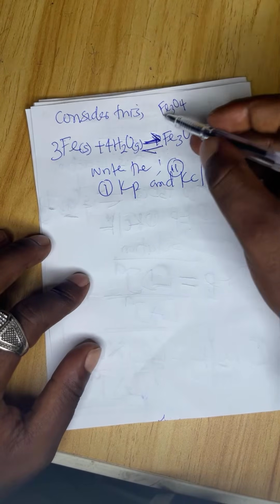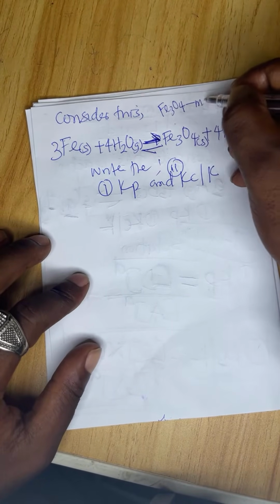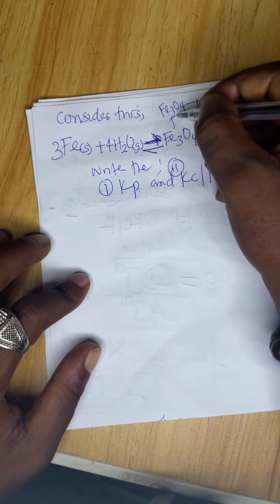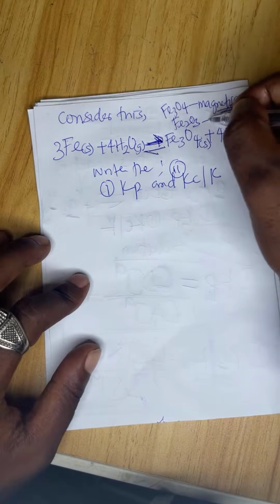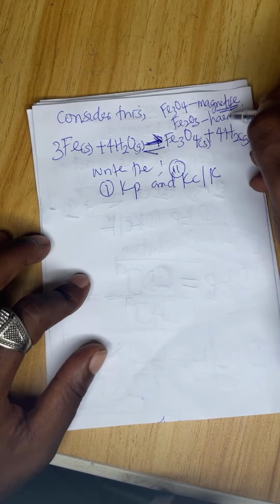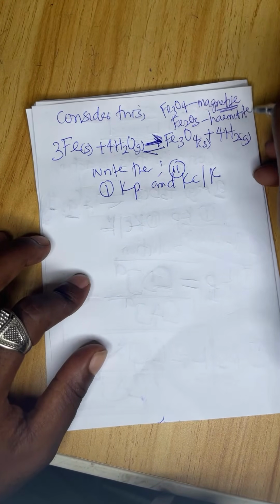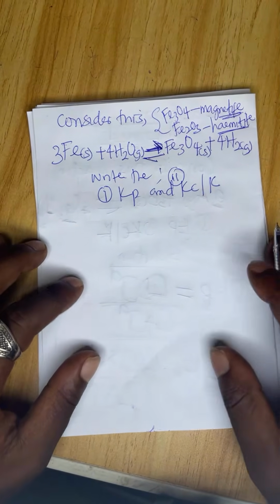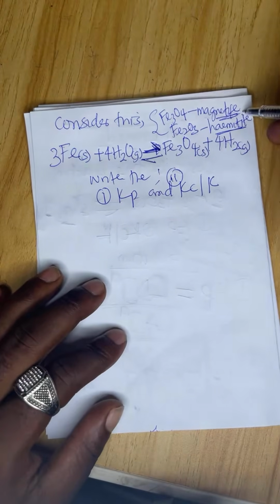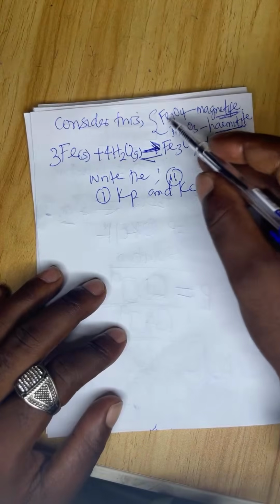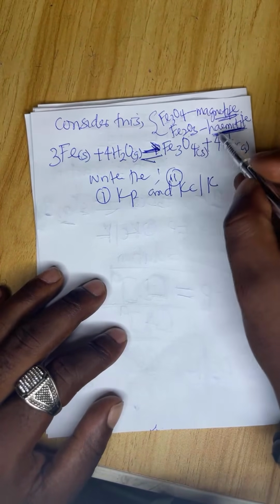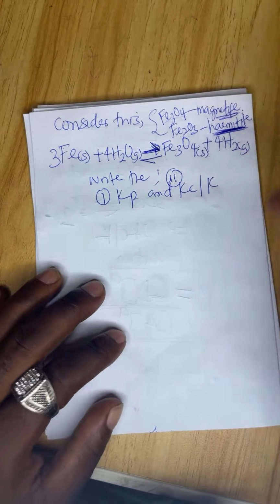Fe3O4 is an ore of iron, which is magnetite. Just take note. Fe2O3 is the principal ore, which is hematite. The ore of iron is a JAMB question, so I just have to say it here. No question, hope you get that. Just scoop that. Magnetite is an ore of Fe, and Fe2O3 is the principal ore, which is hematite.